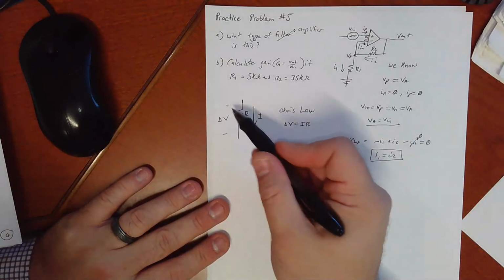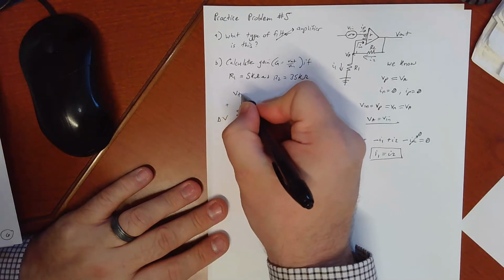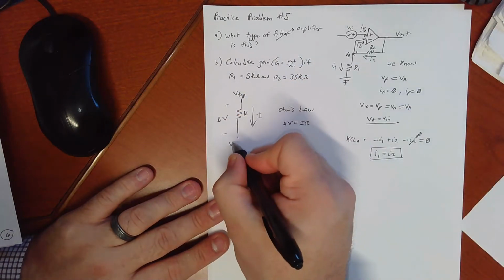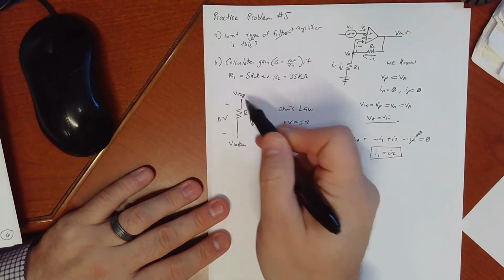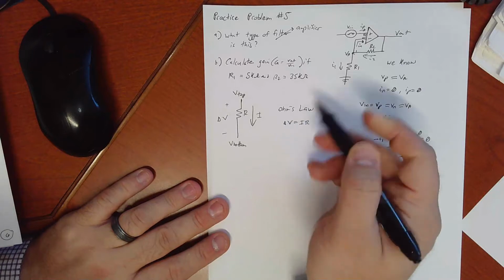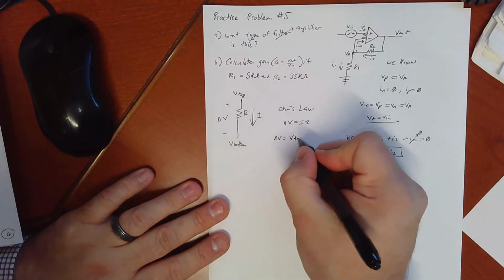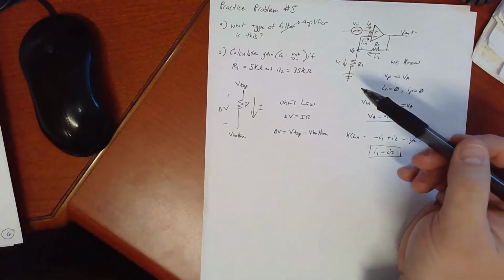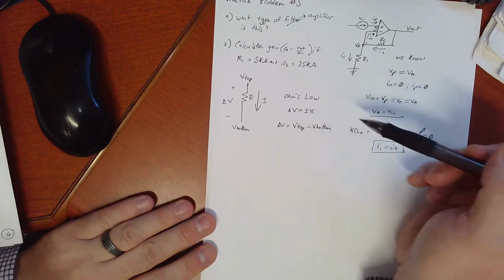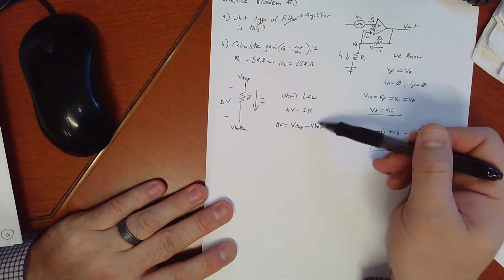If I measure the voltage on the top, V top, and the voltage on the bottom, V bottom, then this delta V is going to be equal to V top minus V bottom. So one way we can express Ohm's law is as a fraction.